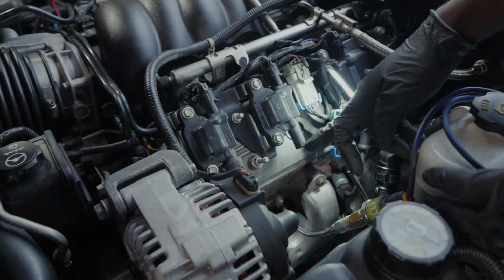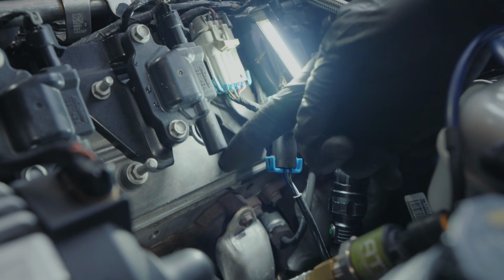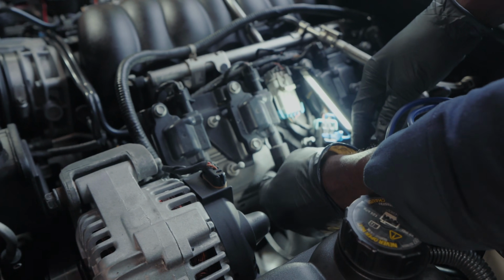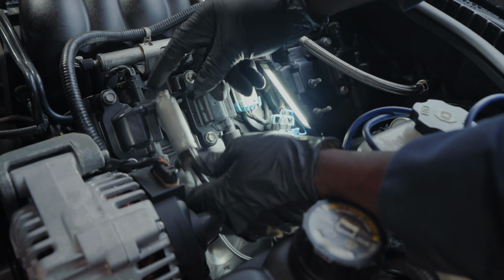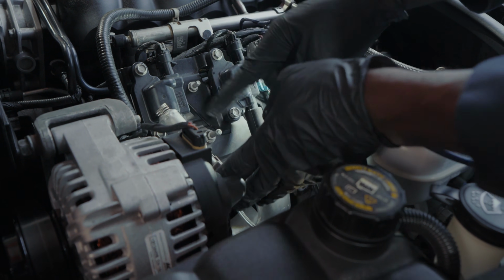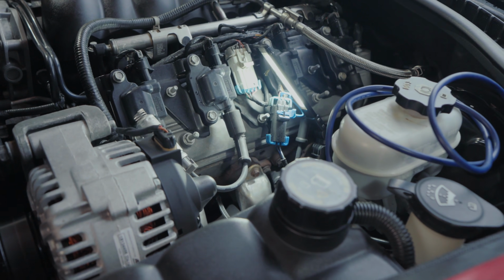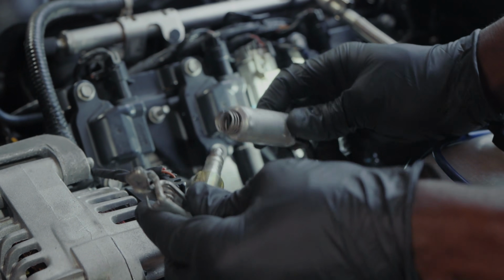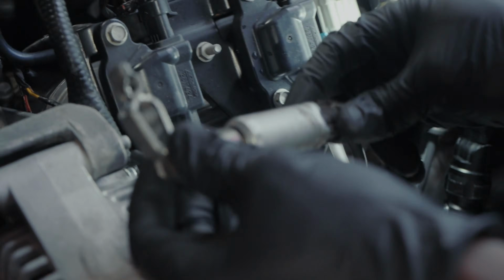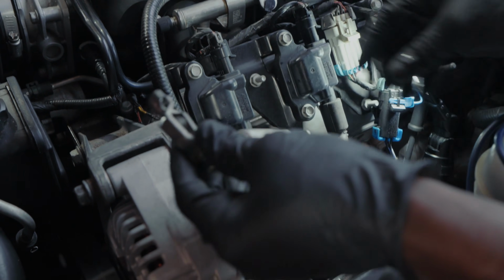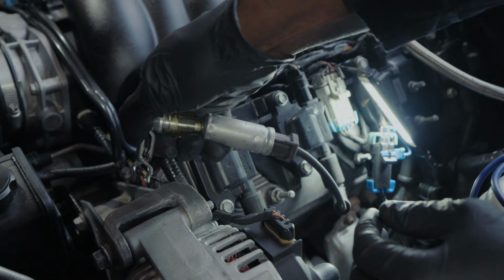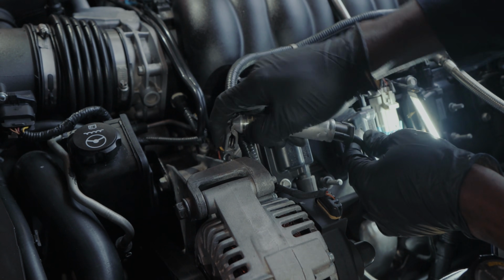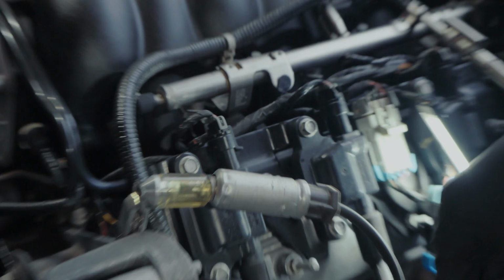Now we're not gonna leave our ignition coil just open like this. I'm gonna connect my spark plug wire back to the coil, and then we're gonna use a spark tester. We're gonna connect the spark tester to the plug wire, and then we're just gonna ground it somewhere here, just right there, okay?